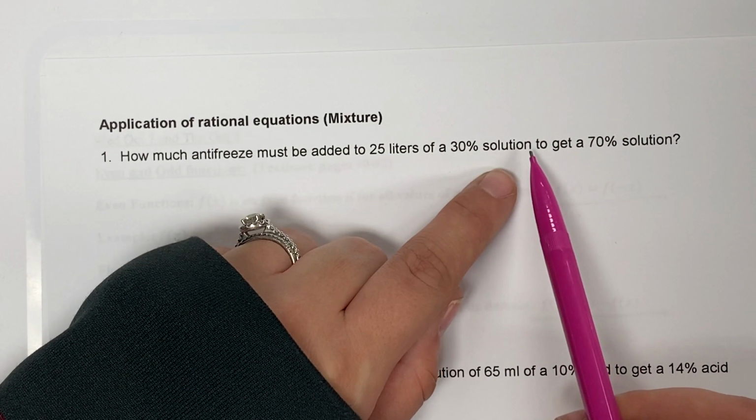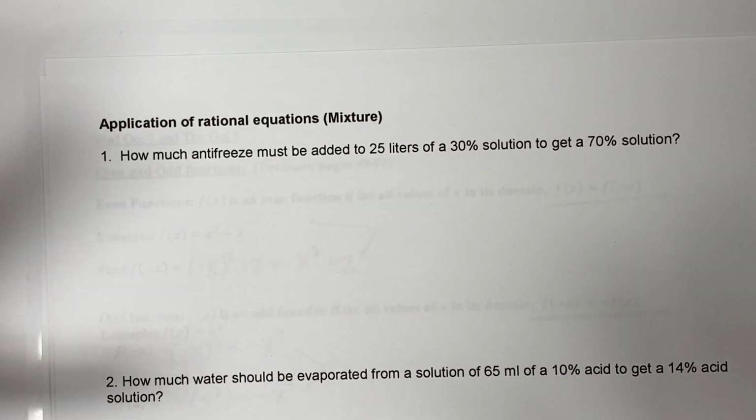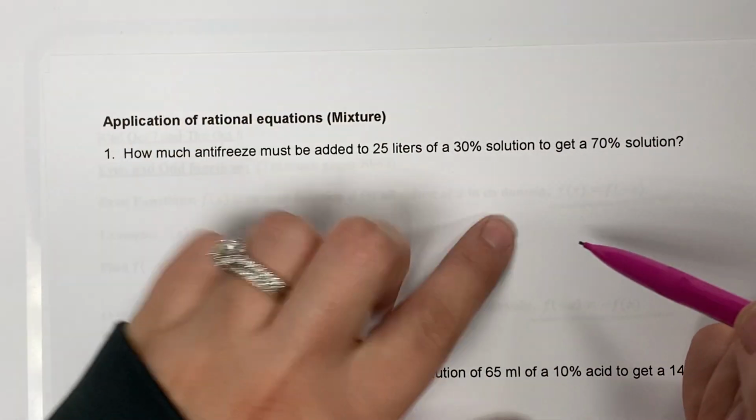Well, what I mean by solution is like antifreeze mixed with water or something like that. I'm not a chemist, but let's calm down.